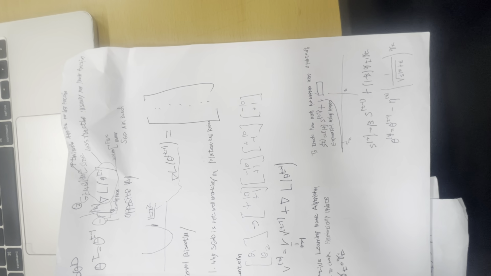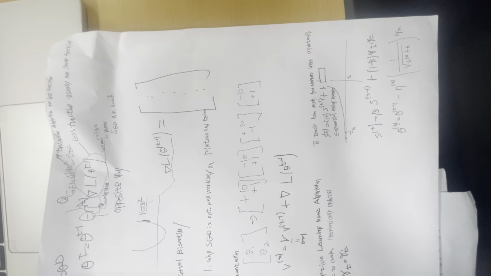Today is the 14th of April 2025. What we are talking about is gradient descent ideas again.